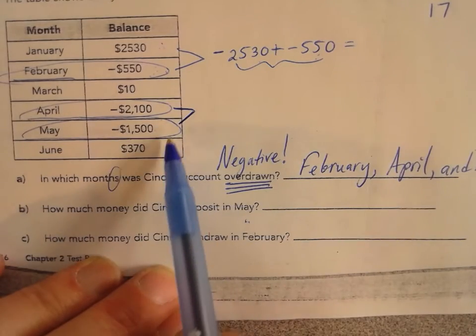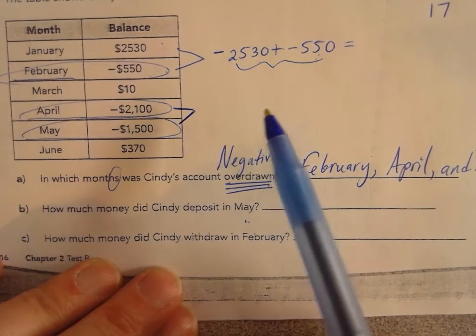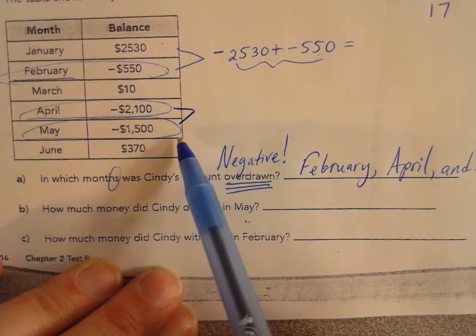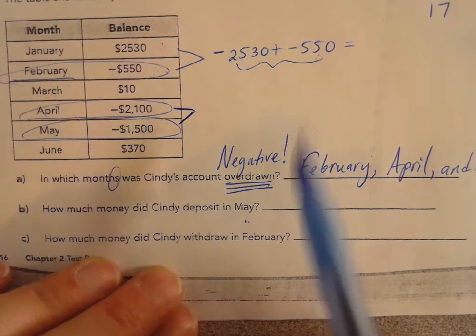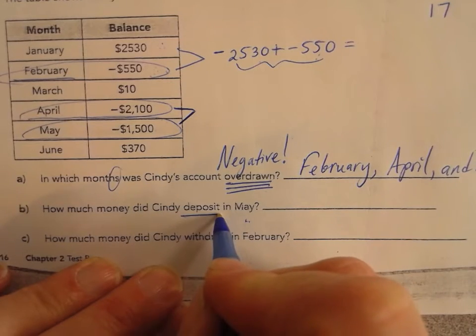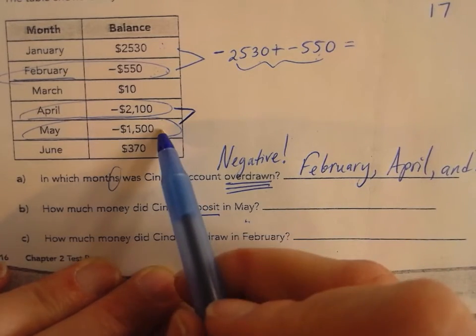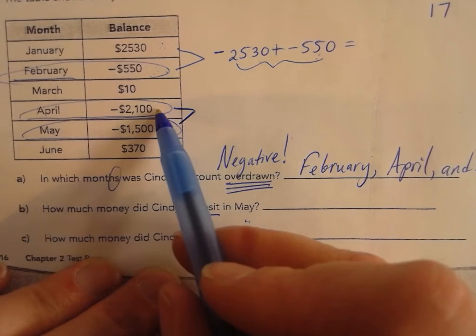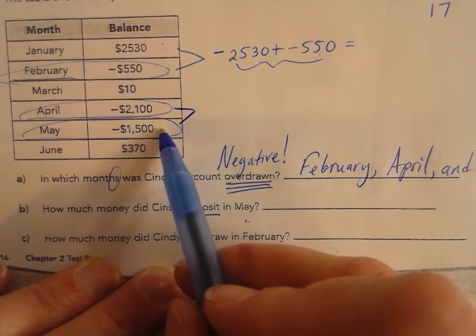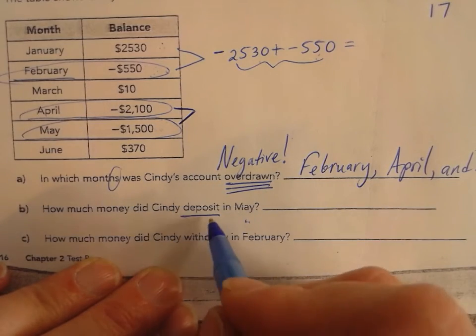But right here, it says that she ends up with a different negative. It looks like that negative is getting closer to 0. That's why they say she must have deposited money. She still owes the bank, for sure. She's still in trouble. Maybe this is a loan she's trying to pay off. But she's definitely getting closer to 0. The number's changed. So the question is, by how much?